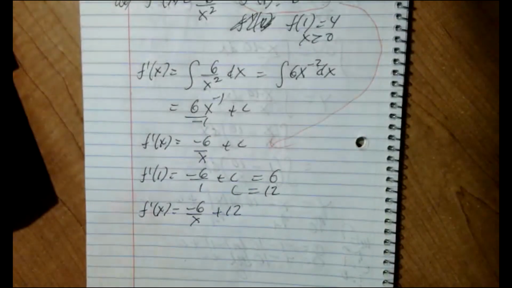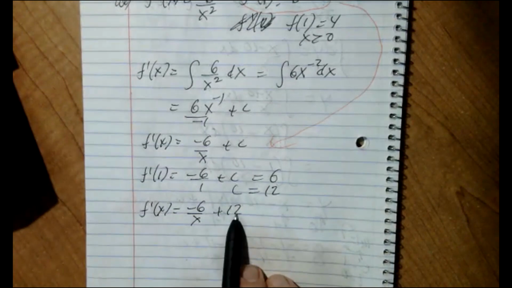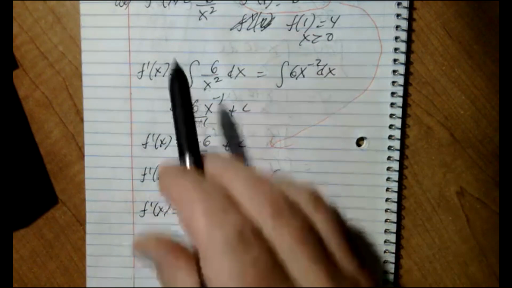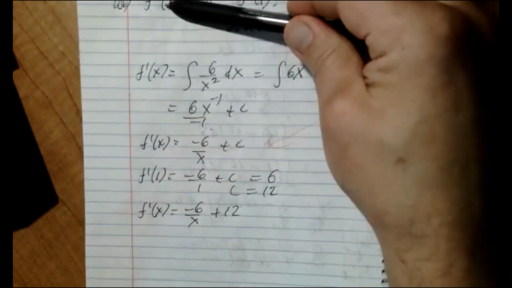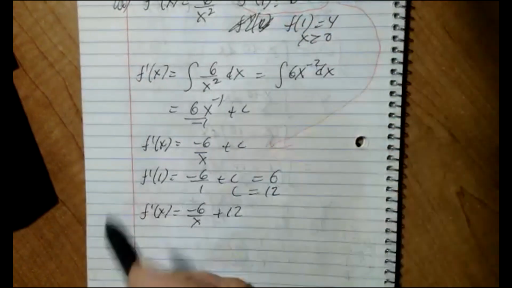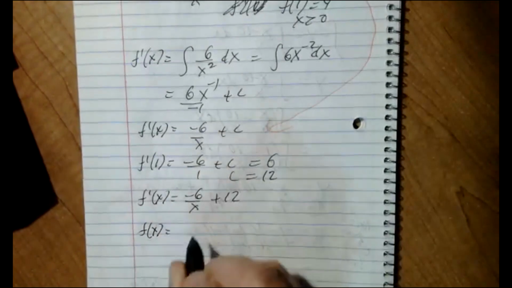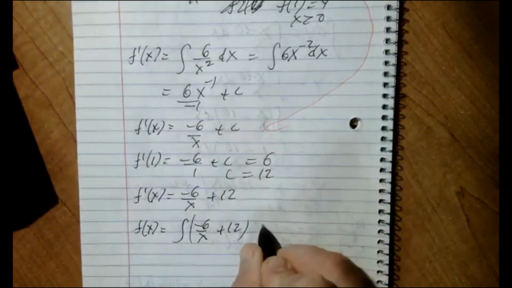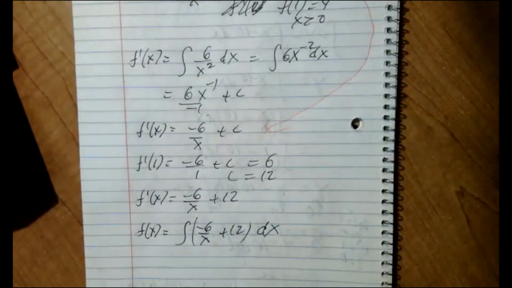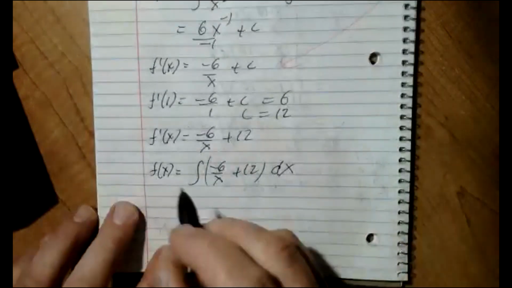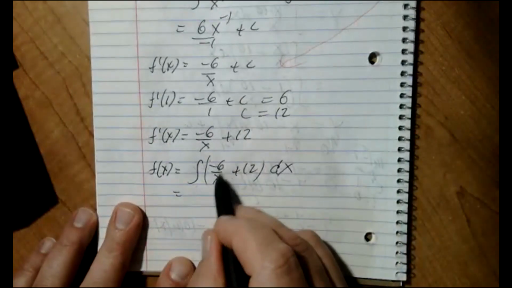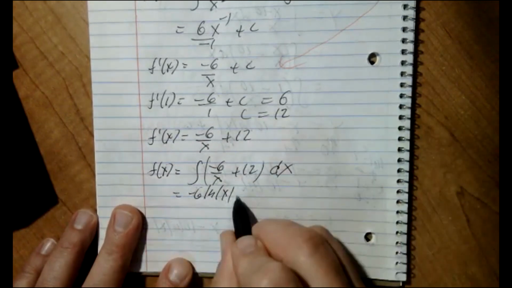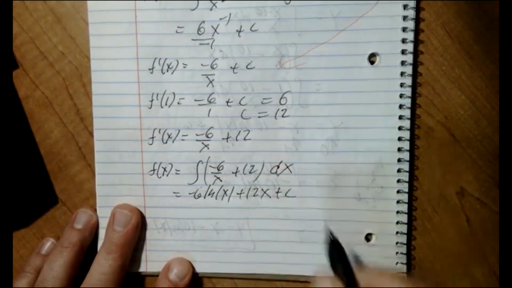Now we just do it all over again, right? If I know what the first derivative is, now I just need to go back to the original. They gave me the second derivative, so we went from the second derivative, anti-differentiated, to the first. So now the original would be the antiderivative of this function, right? Okay, so you can do each one separately, but here, this is a linear term in the bottom. So now this would be the natural log of the absolute value of x. And this would just be straight 12x plus c.